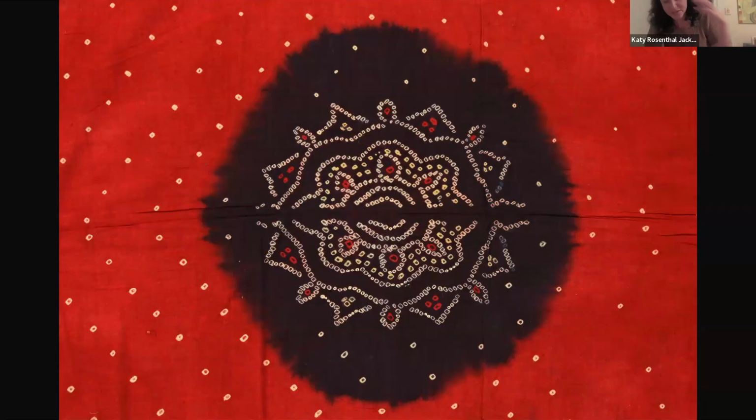So for example, with this odhni, the entire design would first be prepared to be dyed with yellow dye, which could have been made from a mixture of turmeric and buttermilk. And only the dots that were intended to stay white would have been tied at that stage. And then the entire piece would be submerged into the yellow dye bath. And the dots intended to be left yellow would also be tied, and the entire piece would be dyed red.